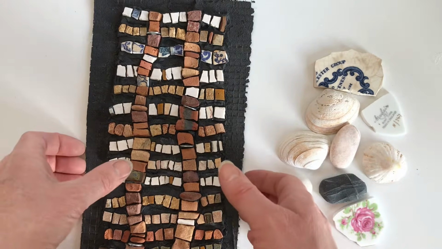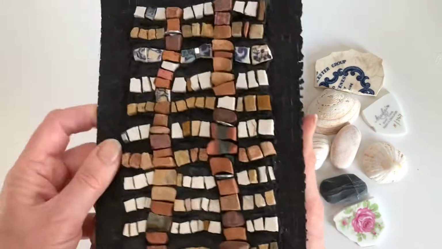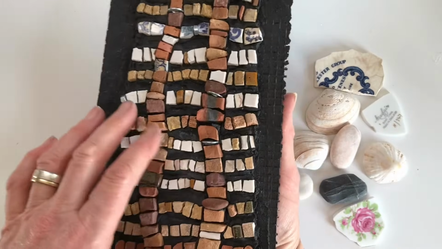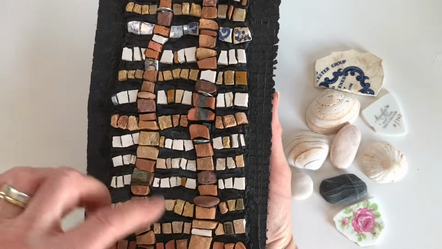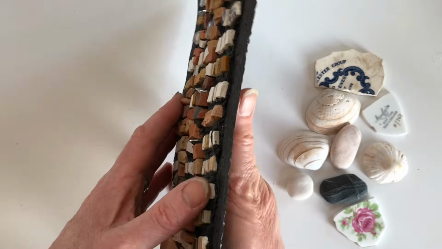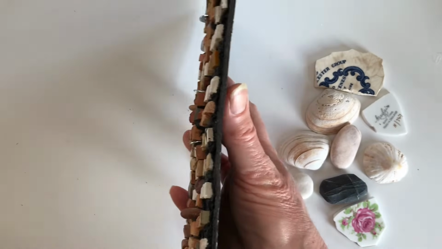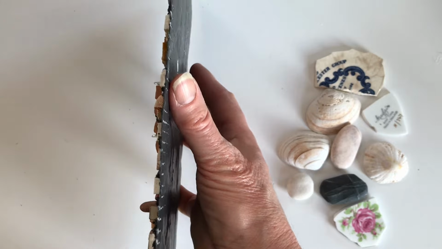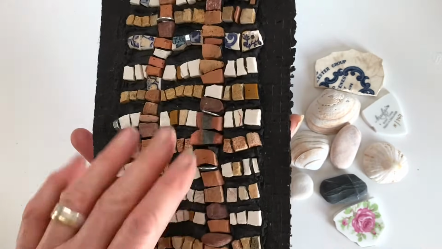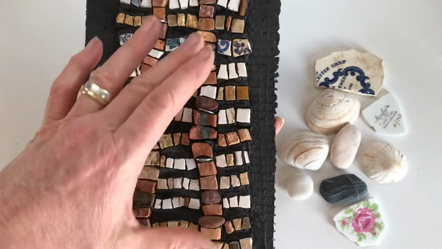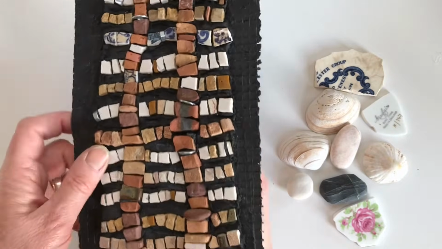So the good thing about this method is it doesn't need grouting. So I just made this little practice piece using the tile adhesive method. And you can see that the pieces are all different depths, different heights, sorry. So you have a very rough surface.